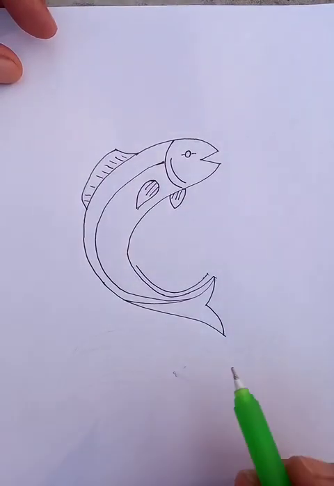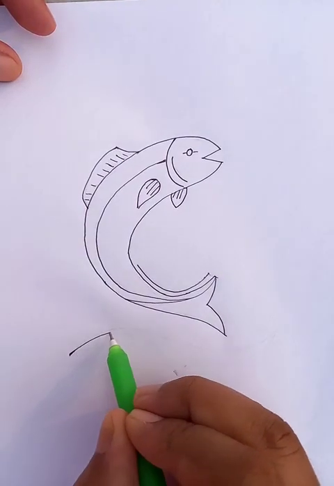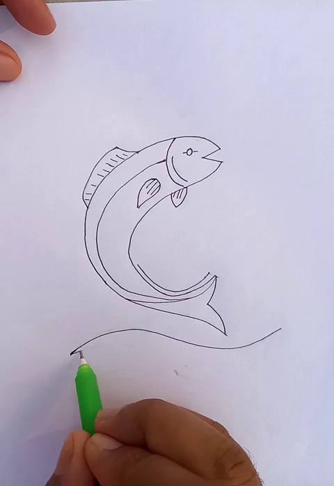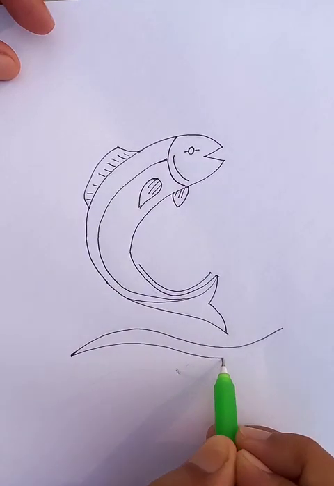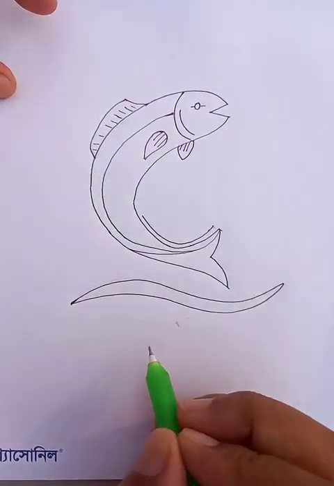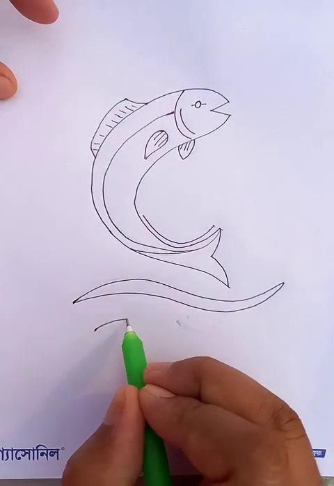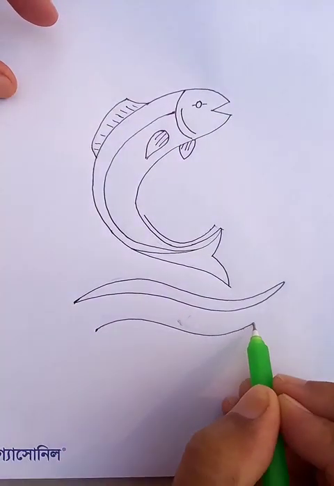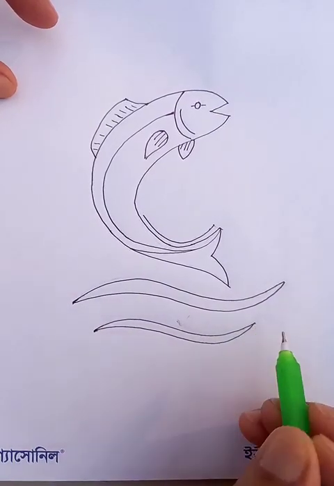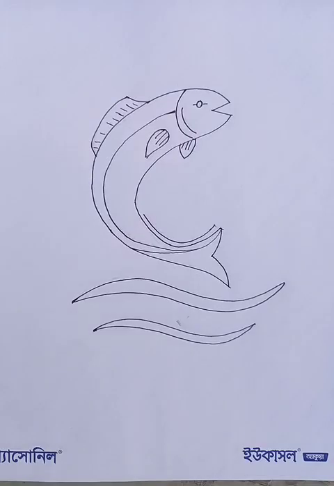For the water at the bottom, let's draw a shape like an S. It's like a wave pattern, and draw another parallel line. And another wave we're going to draw here at the bottom, and draw another line parallel to the previous one. So the basic outline is done.